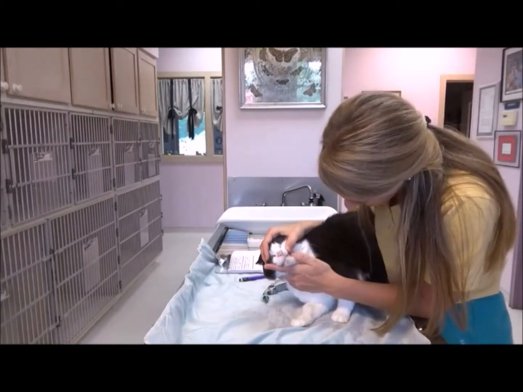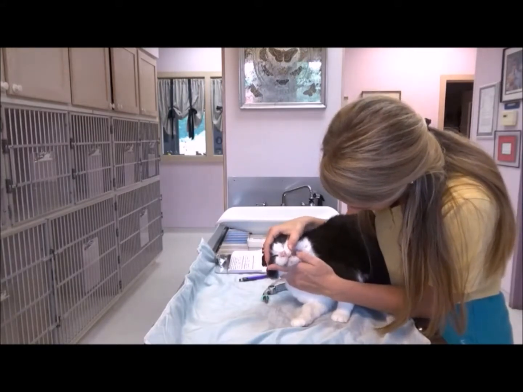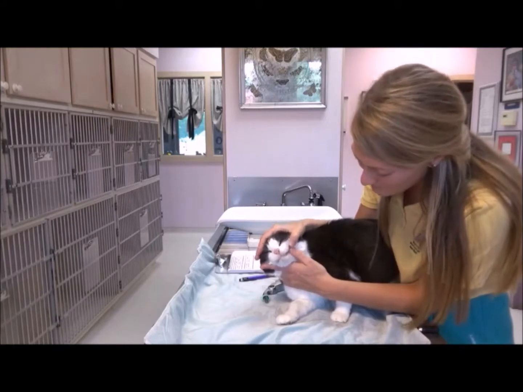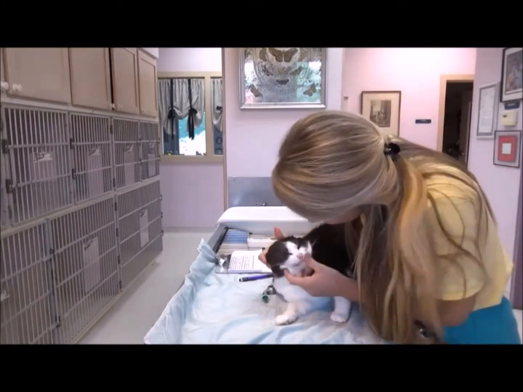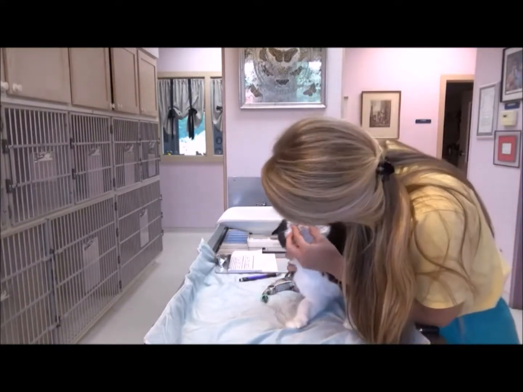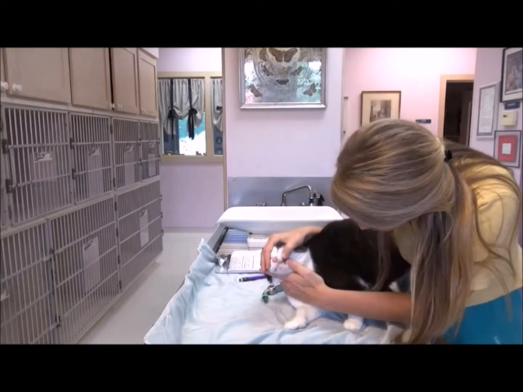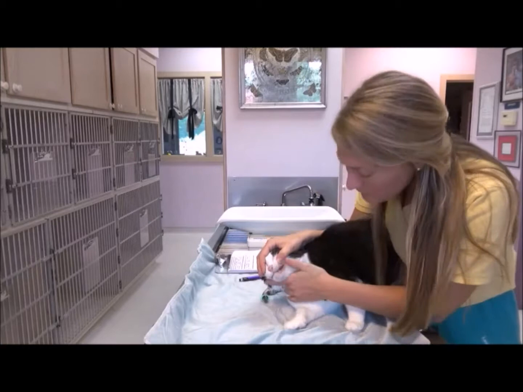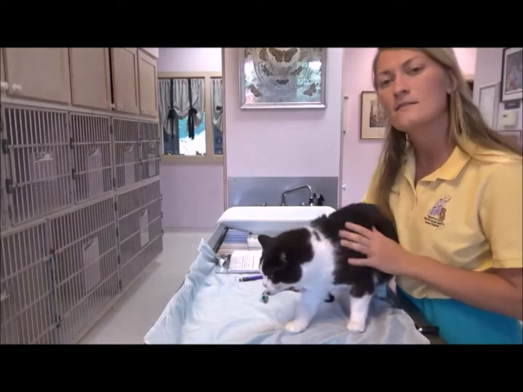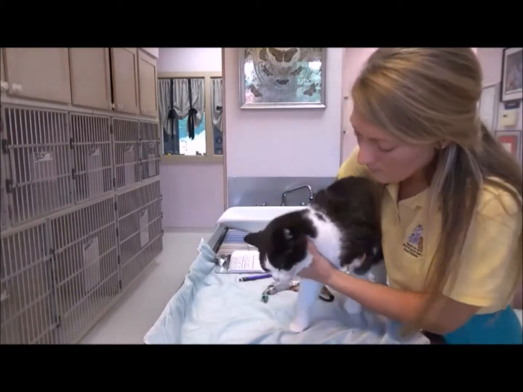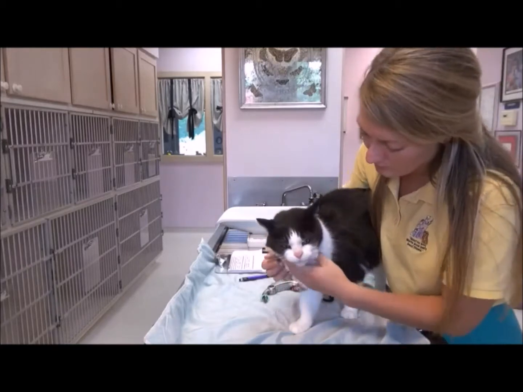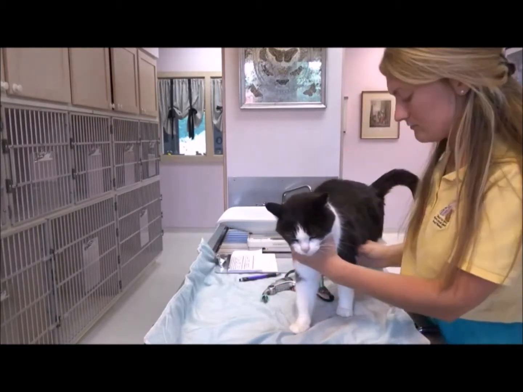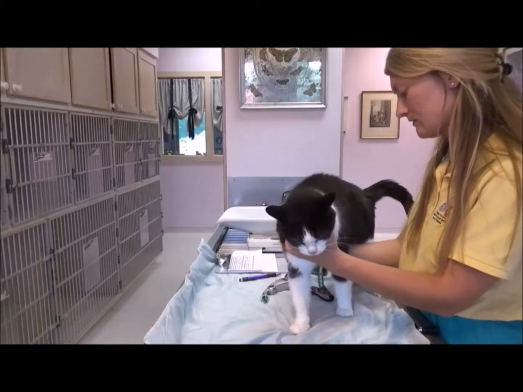The teeth, mouth, looks pretty good. He just has a little bit of gum inflammation on one of his premolars. The gum color looks pink, looks healthy. Capillary refill time, that's about 1 to 2 seconds, so that's good. Let's see, then we'll check out his lymph nodes, see if they're enlarged. Not feeling anything enlarged, that's good.